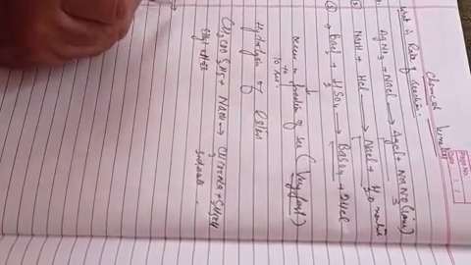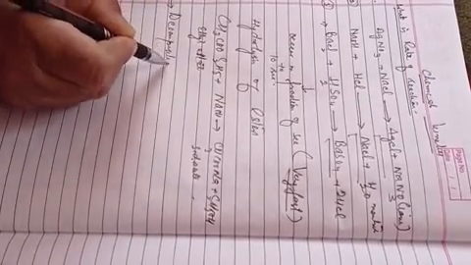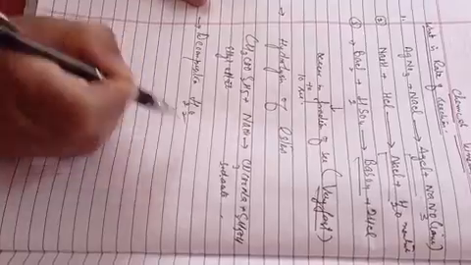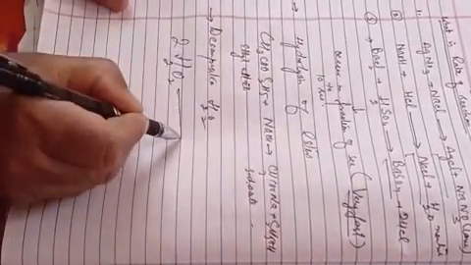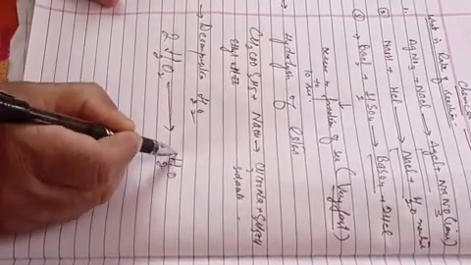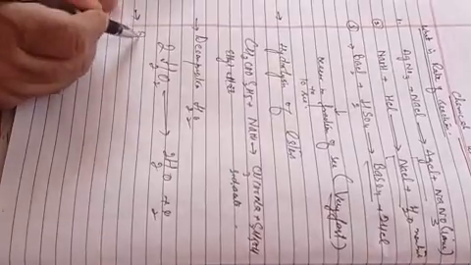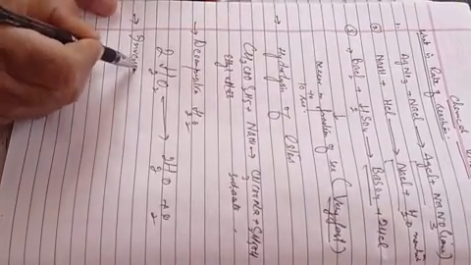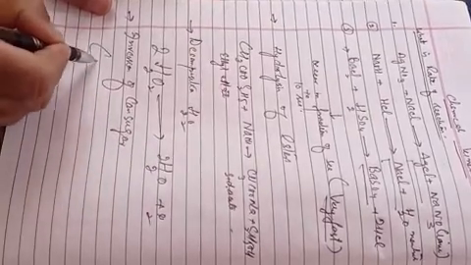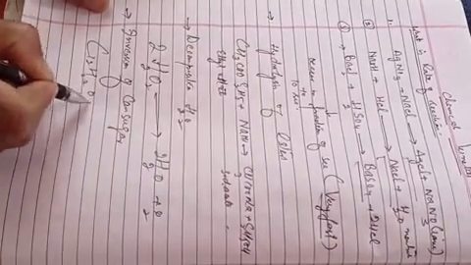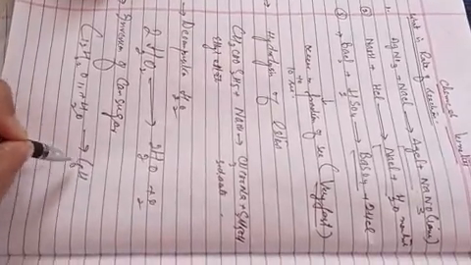Or if I take the decomposition of hydrogen peroxide, it gives water and oxygen. Or I will take another reaction, the inversion of cane sugar. It gives glucose and fructose.